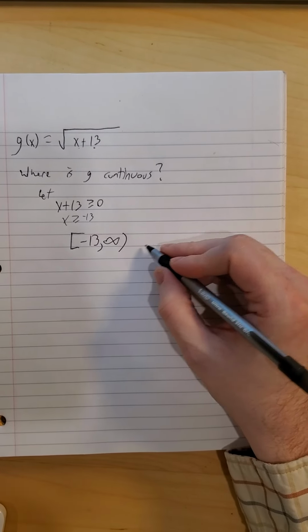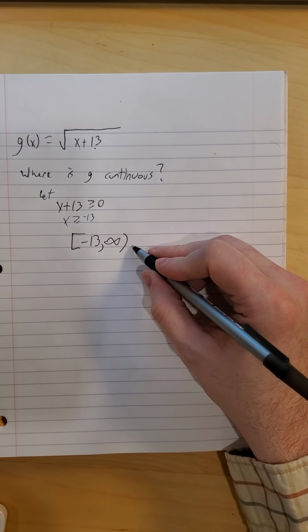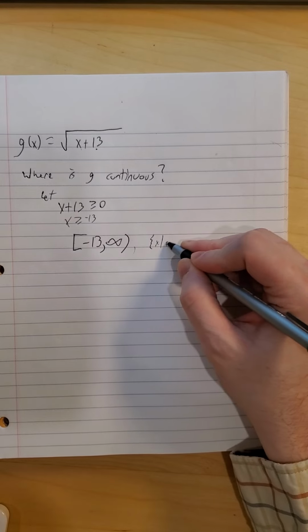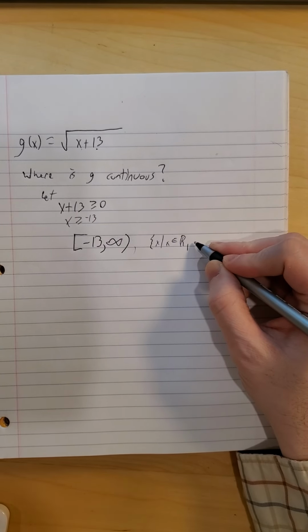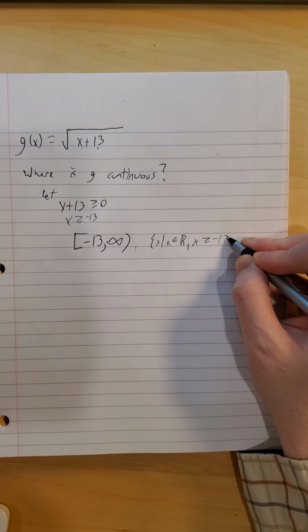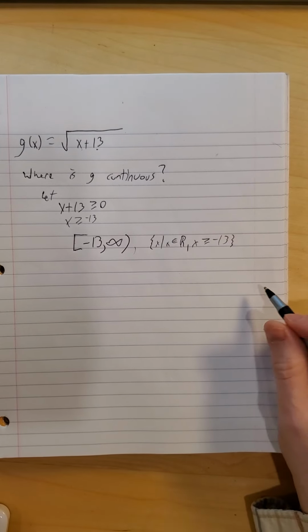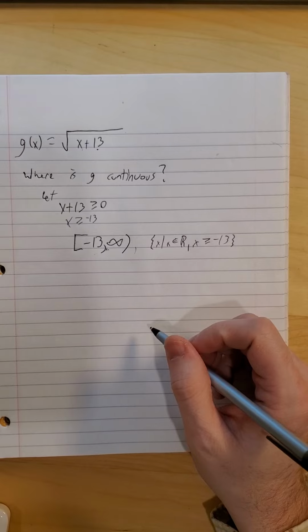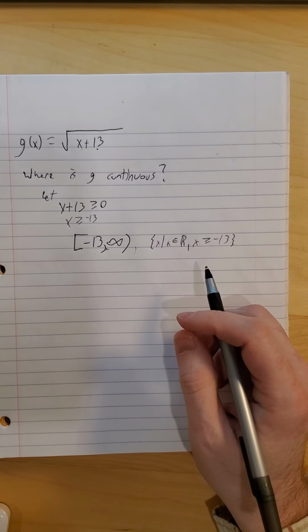If you prefer the set builder notation instead, set of all x such that x is in the set of real numbers and x is greater than or equal to negative 13. Most students of mine stick with the interval notation, but either one will work.